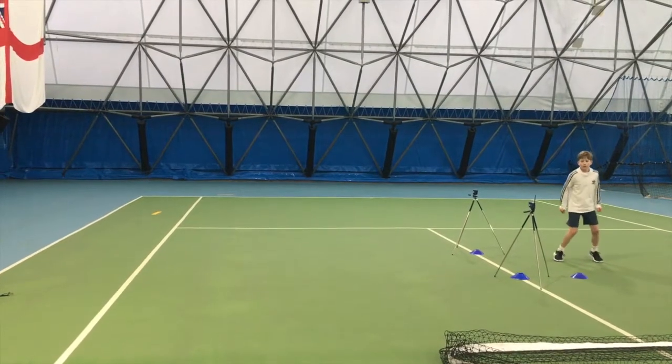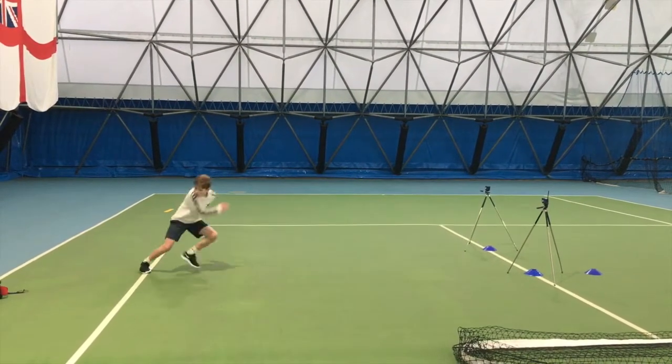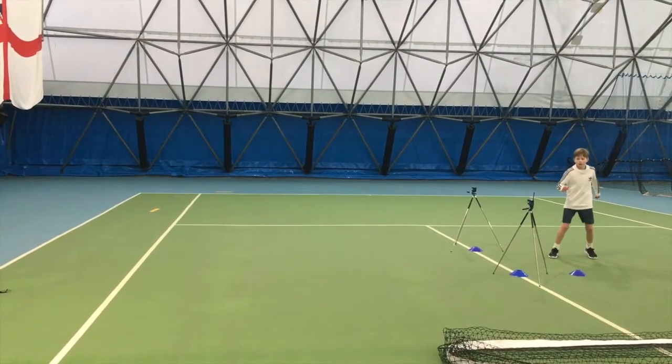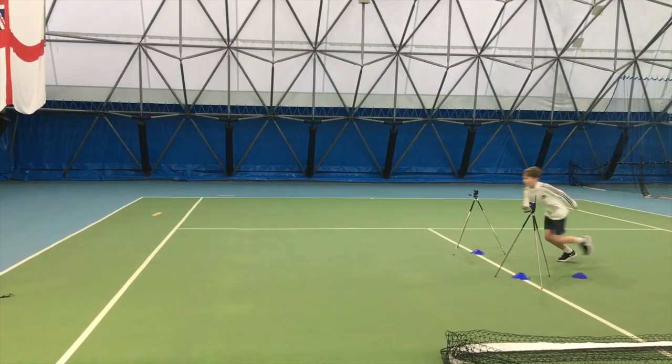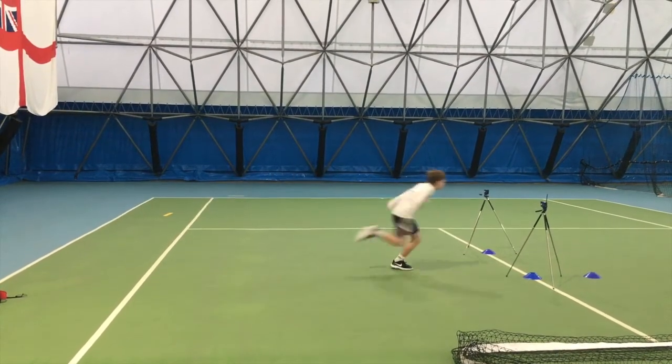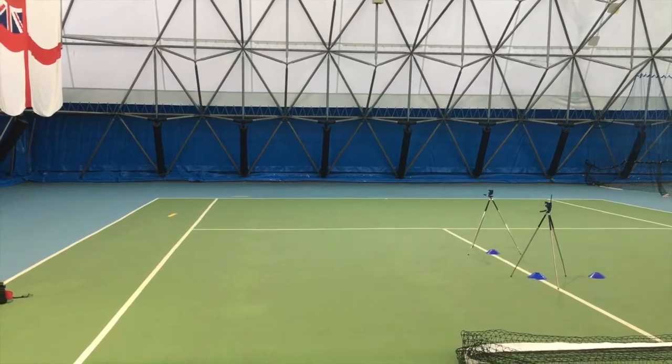Moving on to change of direction now, here is our tennis player performing a simple tennis-specific change of direction test. We can observe a shift in his centre of mass towards the new direction of travel and a good use of foot contact to assist in his decelerating.